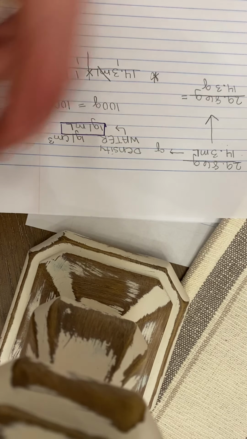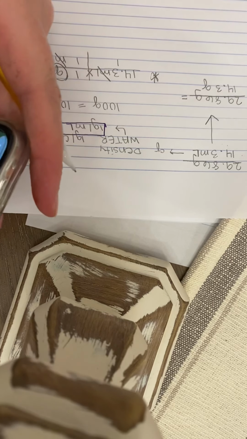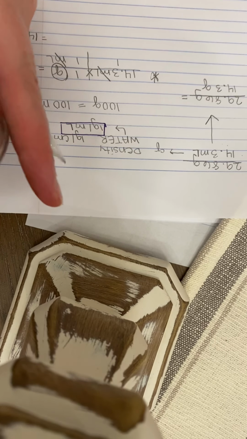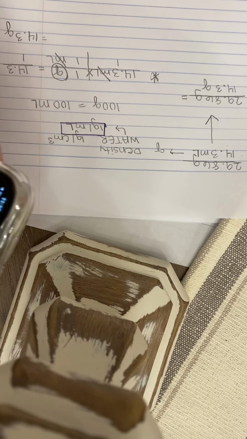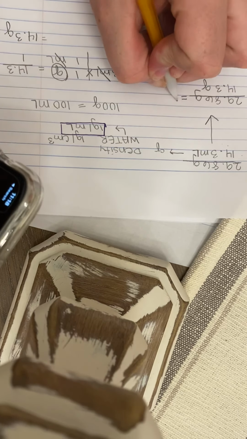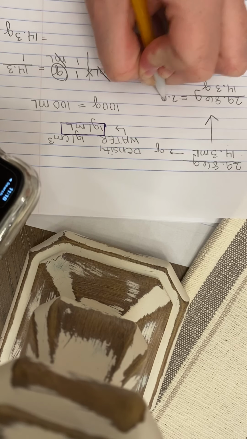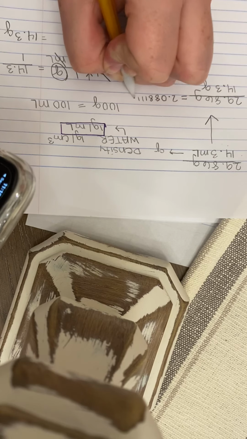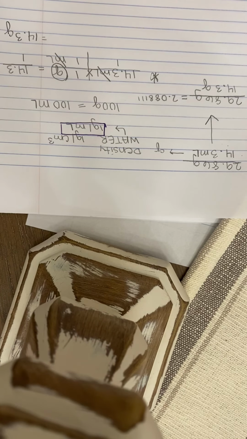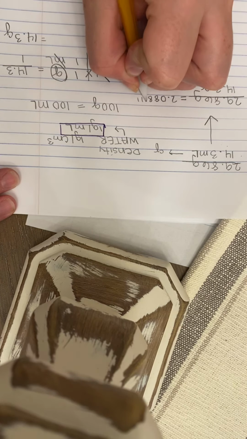Now that we have the same units on top and bottom, you can obviously divide. 29.86 divided by 14.3 is 2.088111, blah, blah, blah. It goes on forever, but your problem wants significant figures.